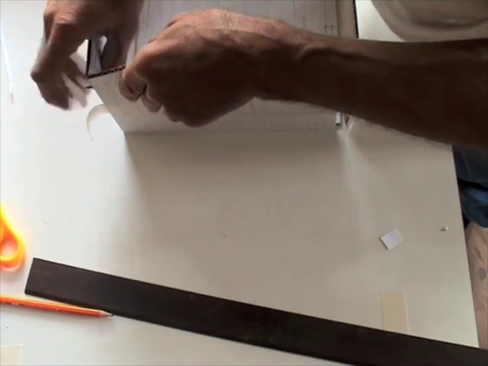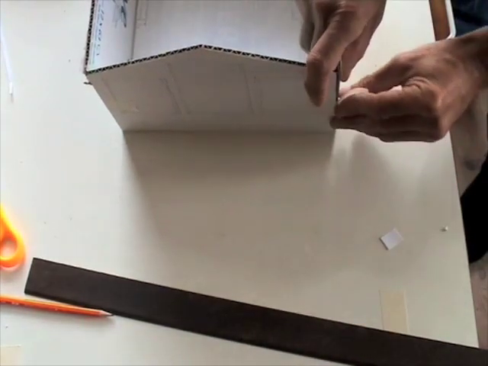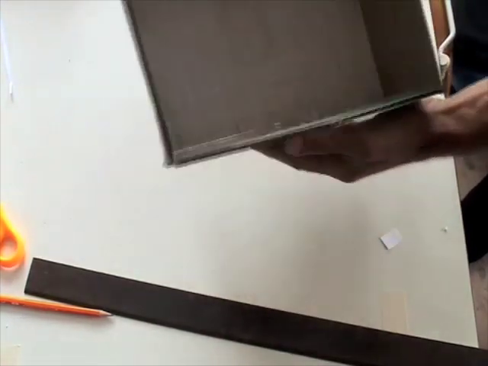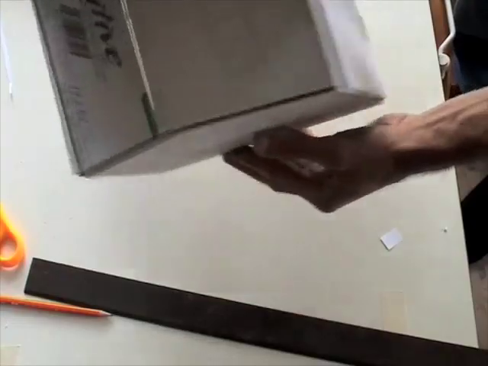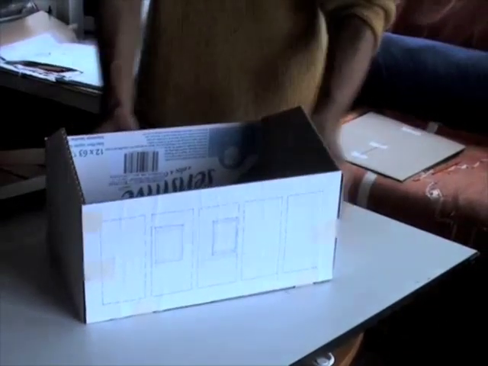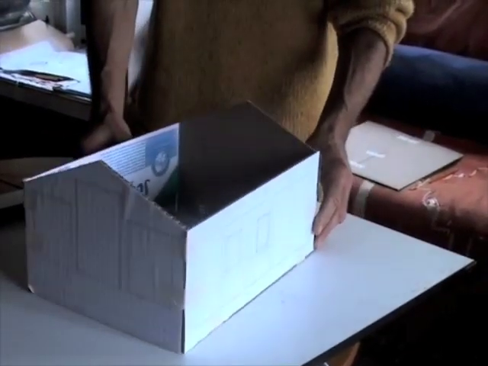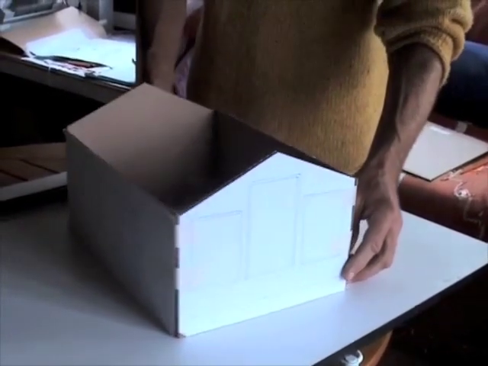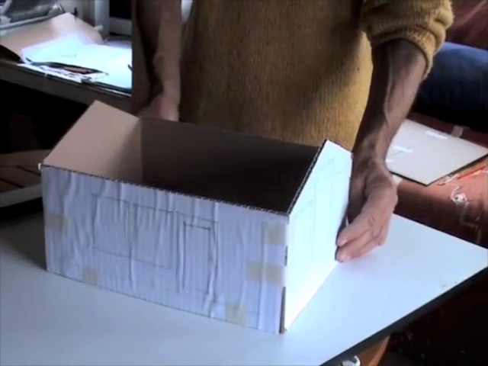So it's getting closer to your dreams. So there we have the plan, the east elevation, excuse me, the south elevation, the west elevation, and the north elevation.